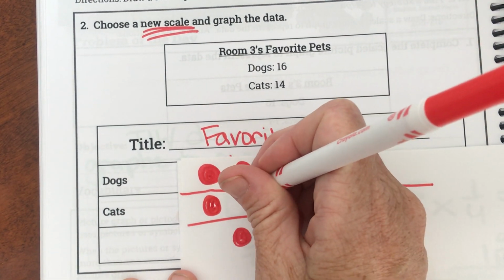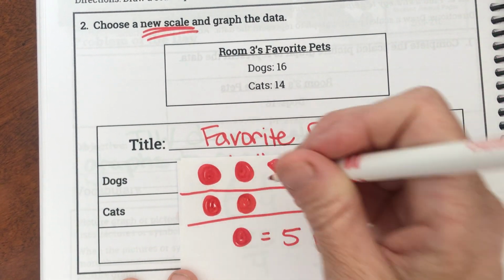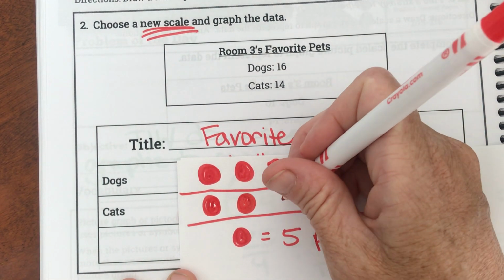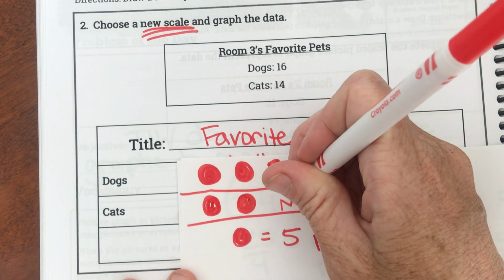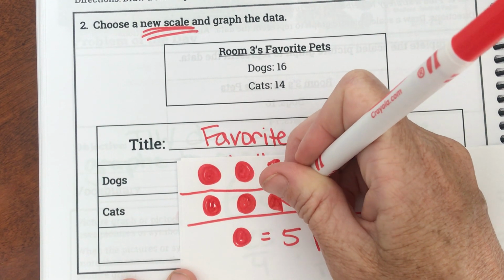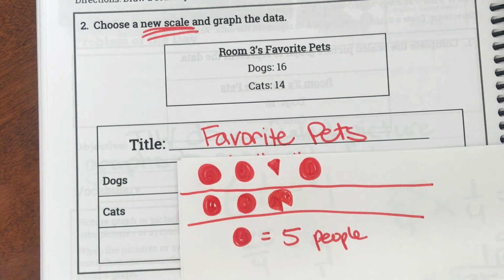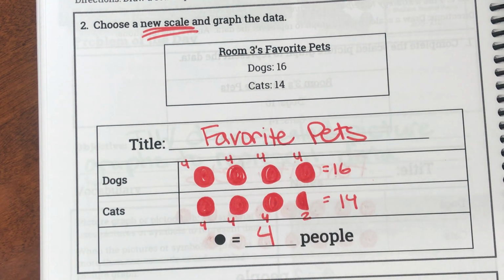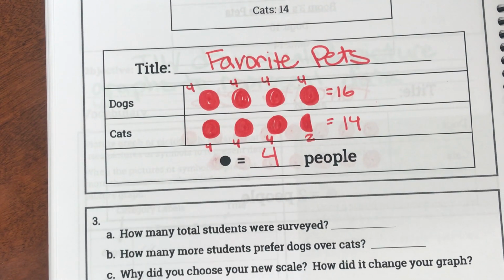So for cats, I would have 5, 10, and then I need to show 4 more people. Again, I would have to show a circle that maybe only shows 4 out of the 5. But I don't think people would read that very well. So that's the thing about scales, you have to think about what's going to be the easiest way to write it. Okay, so let's look at mine.